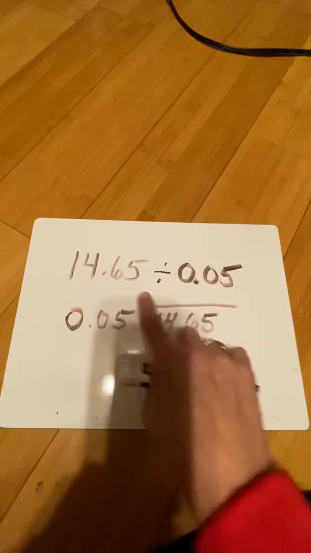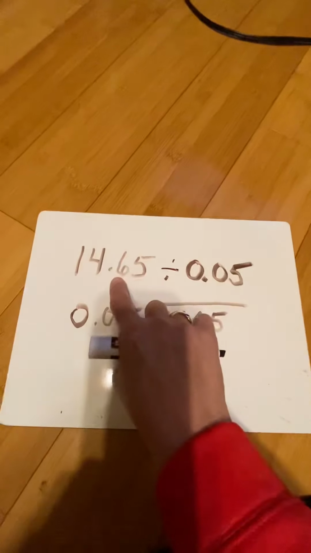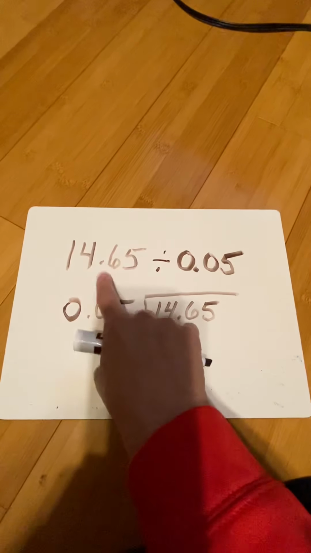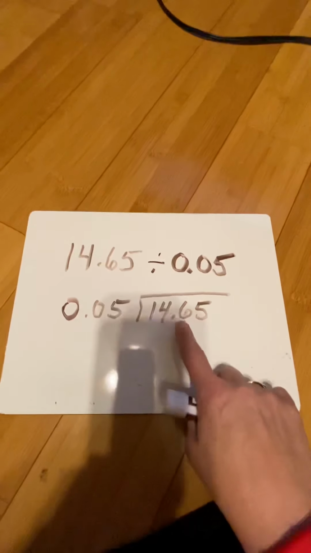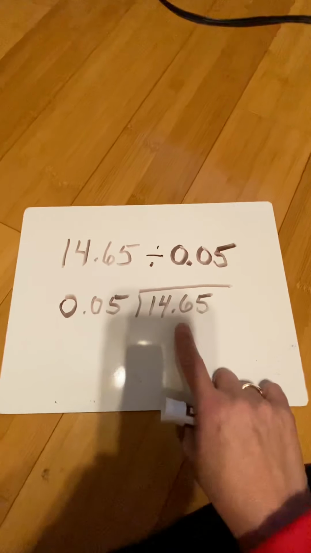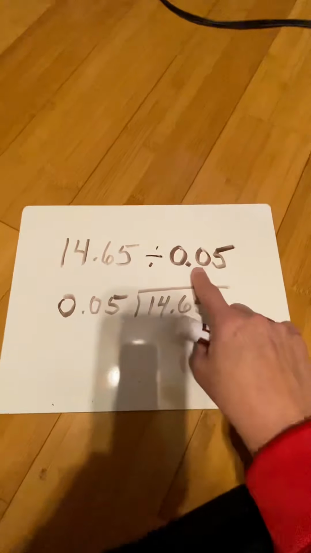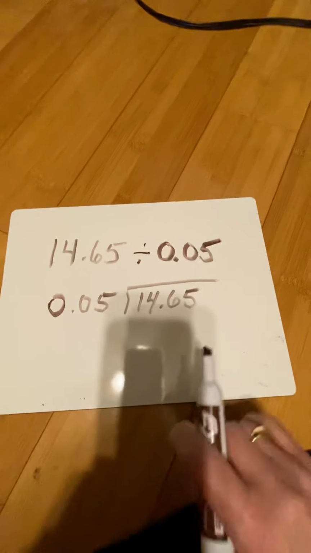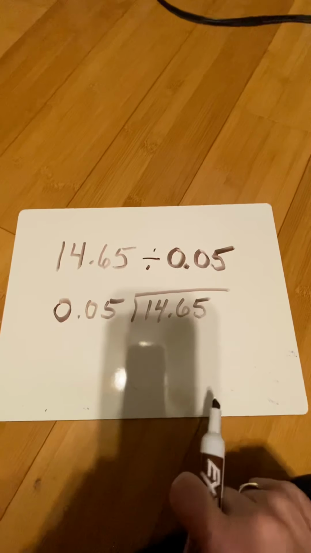Make sure you have the dividend on the inside. Remember the first number, if you look at your Cornell notes we took, the first number is the one that goes on the inside, the dividend, 14 65/100. The second number is your divisor, 5/100. So go ahead and complete the problem.